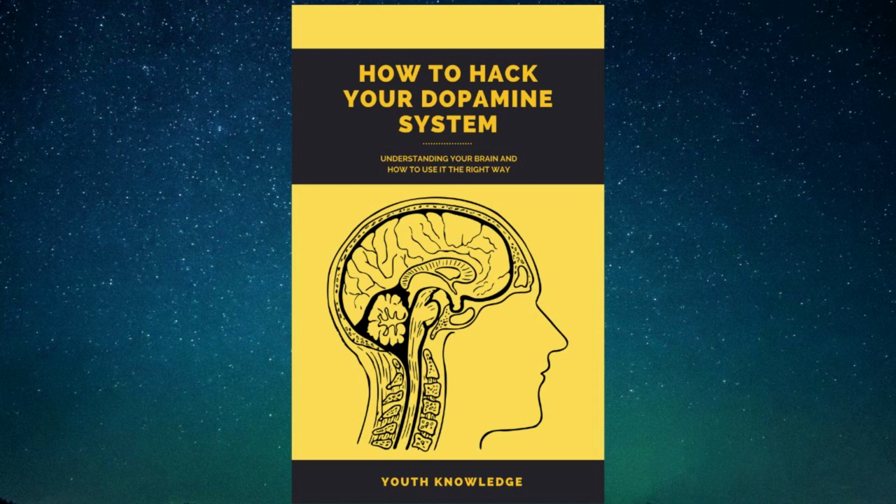Another potential cause of low dopamine levels is Parkinson's disease. Parkinson's disease is a neurodegenerative disorder that affects the brain's ability to produce dopamine. As a result, individuals with Parkinson's disease often experience tremors, stiffness, and difficulty with movement.